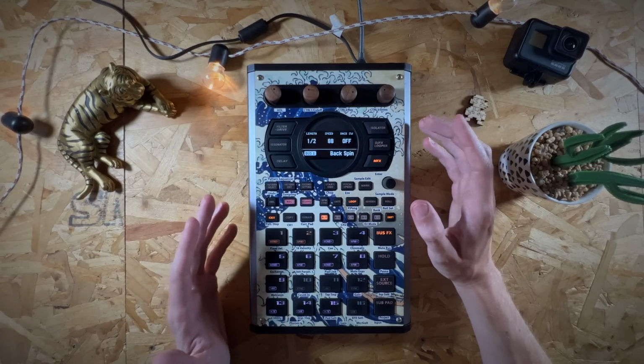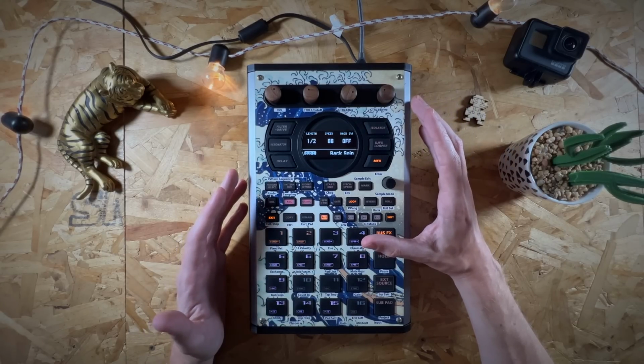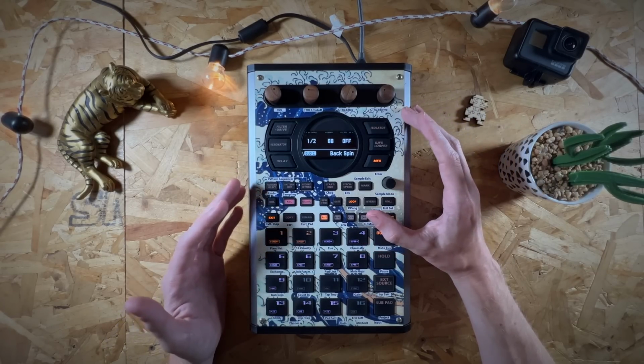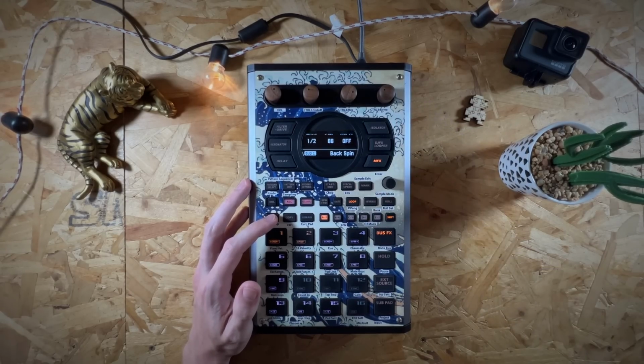I think what it's trying to simulate is spinning a vinyl backwards. I can't really get a good sound out of that at the moment. Probably need to experiment with it a little bit more. But it's definitely an interesting effect, and I'm sure you guys, once you get hold of this, will be able to find some really good uses for it. So there are all the new effects.